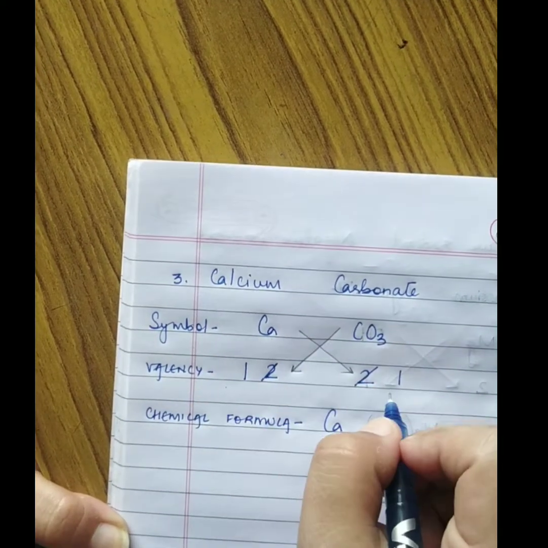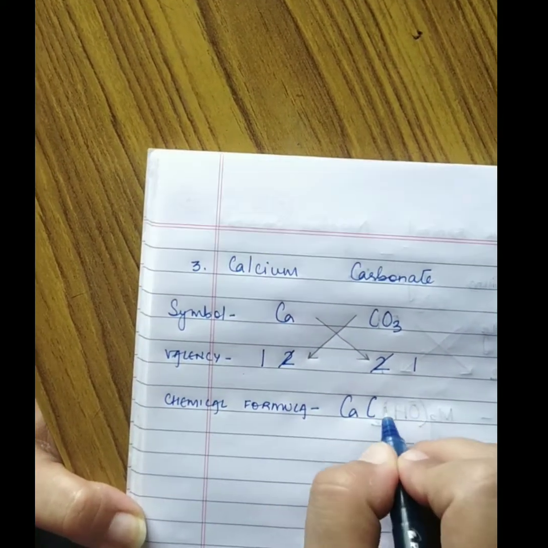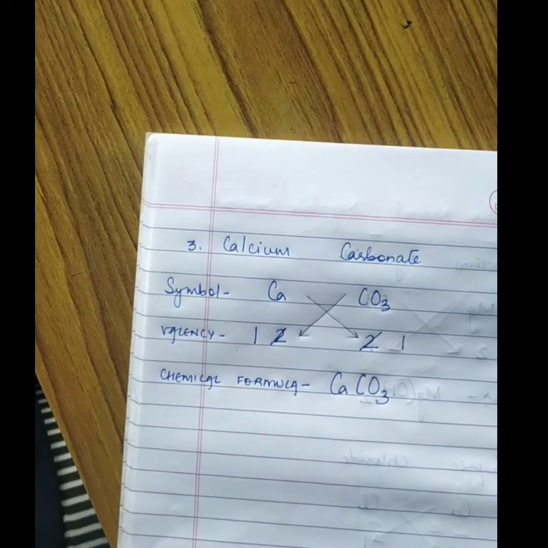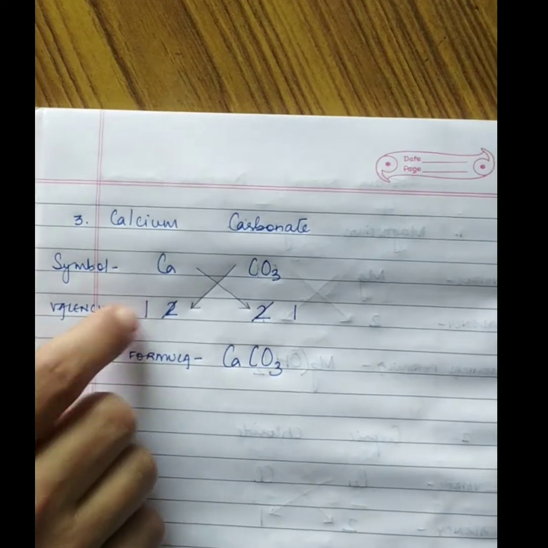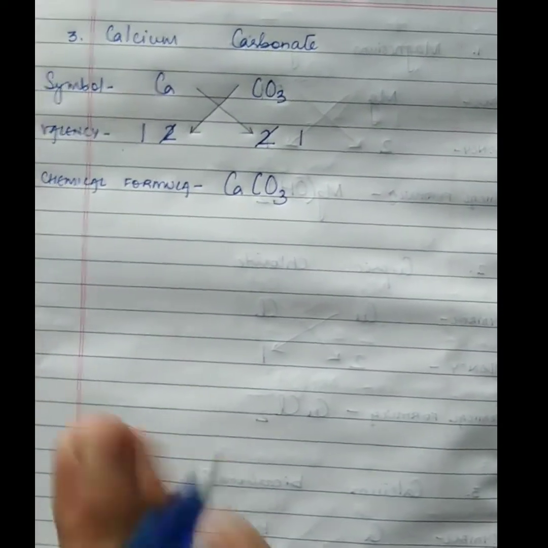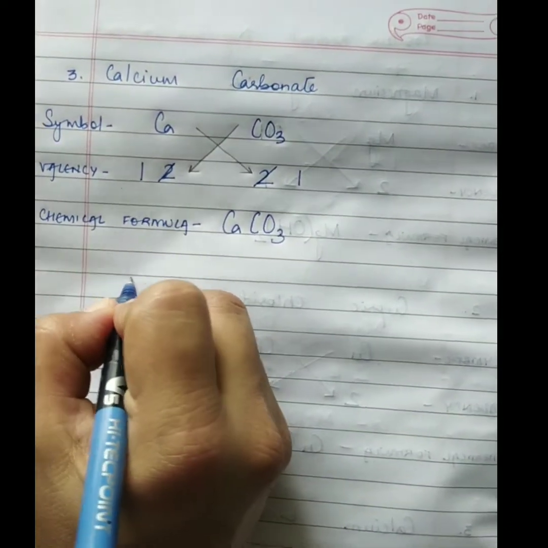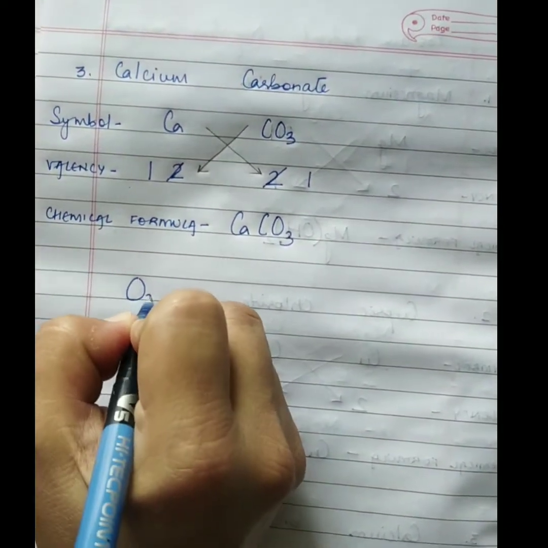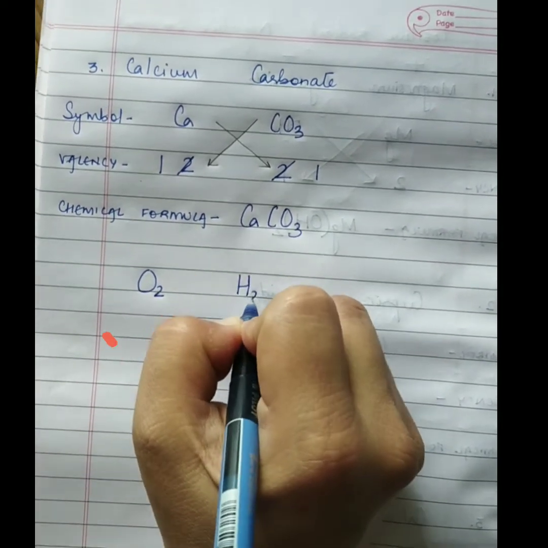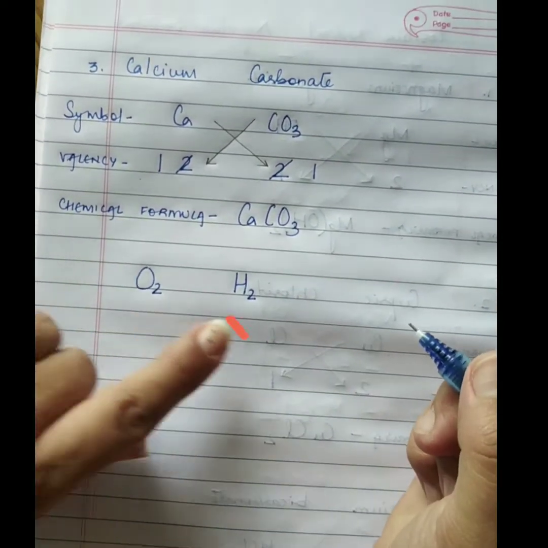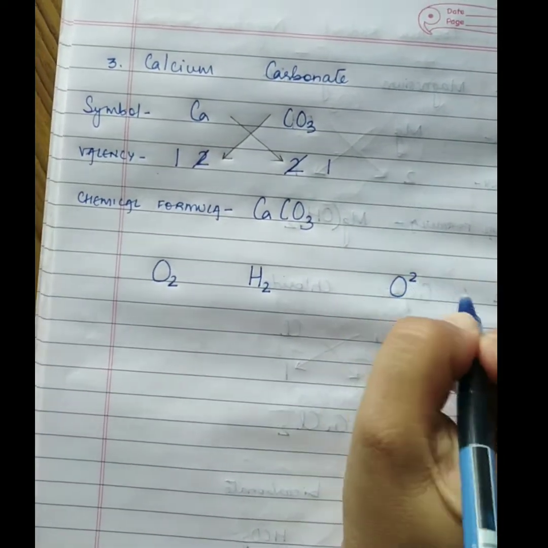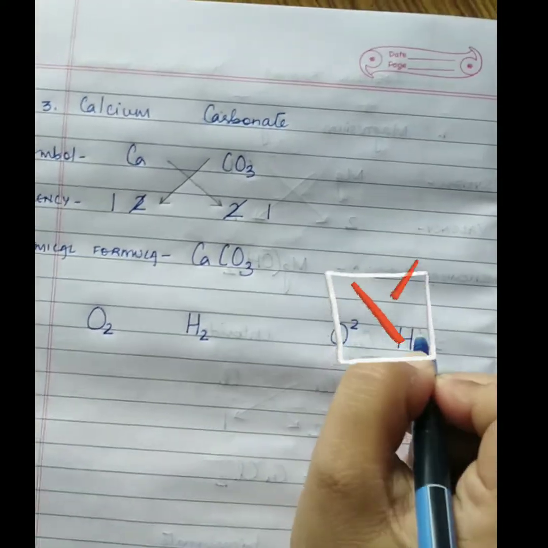Ca, it is pointing towards 1. No need to write anything. Carbonate is also pointing towards 1. No need to write anything. So if it is 1, do not write anything. And once more, please remember, whenever you are writing this number, whatever it is, H2, O2, this number should be written as subscript and not as a superscript.